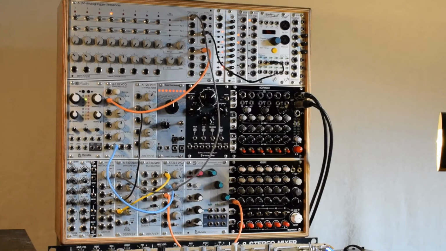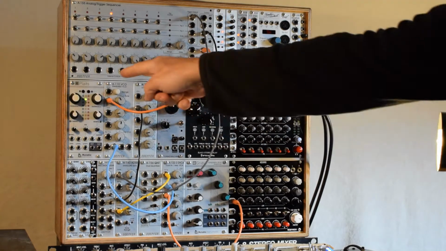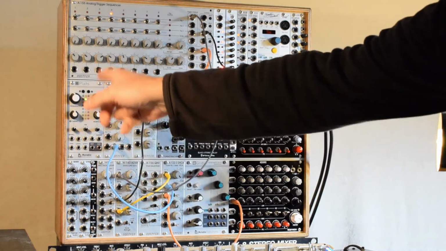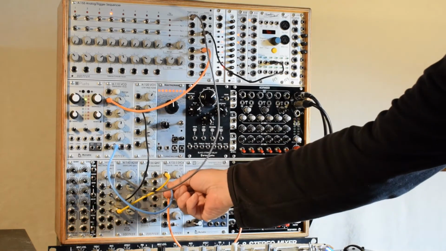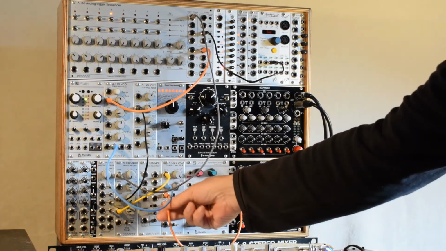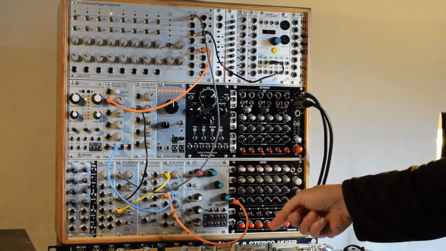Hello, welcome back to this next video, and in this video I'm going to try and get the first part of the patch finished off for the bass line. Now at the moment, just to recap, we've got our oscillator here, a square wave output of the oscillator going into my VCA, voltage controlled amplifier, output the amplifier into the mixer so we can hear it.